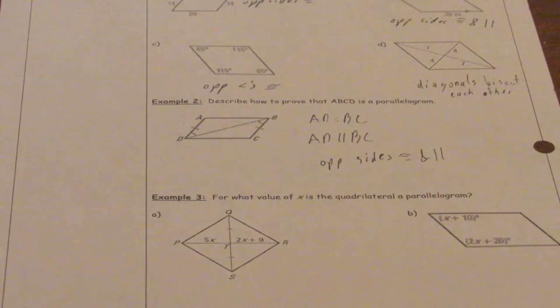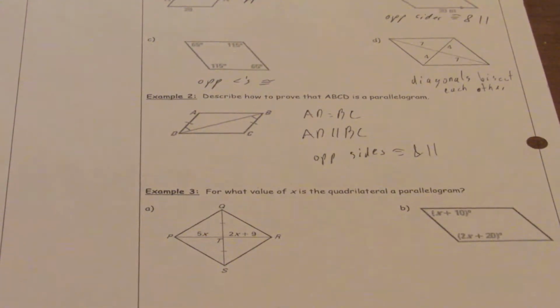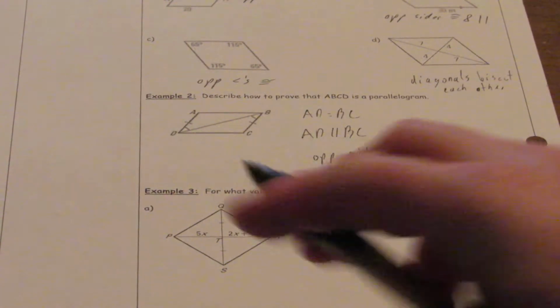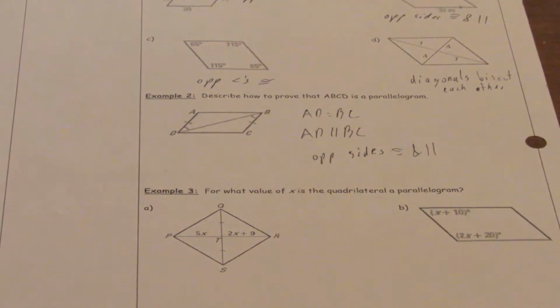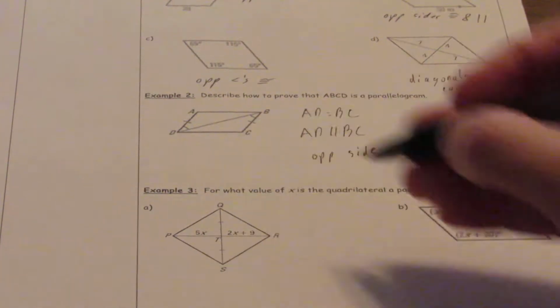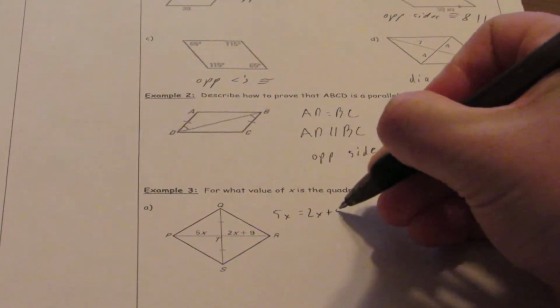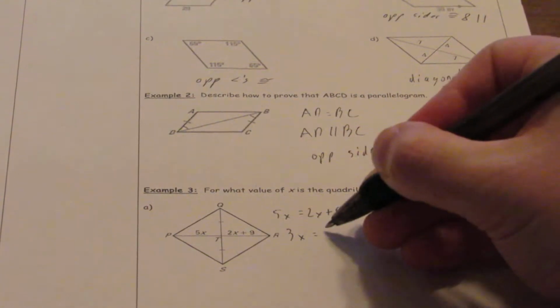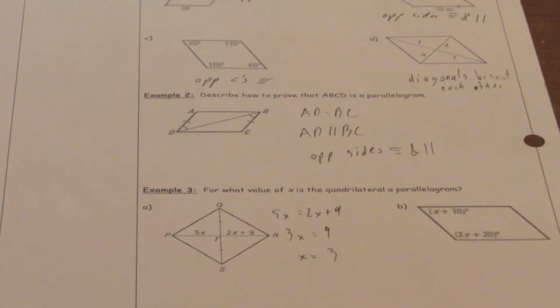We can also solve problems here. Solving problems is basically the same thing as yesterday. The difference is they're going to say what value makes it a parallelogram, instead of saying it is a parallelogram. So what does the number have to be? I have 5x and 2x plus 9. The diagonal is bisected, so 5x equals 2x plus 9. Subtract 2x from both sides and divide by 3, and I get x is 3.